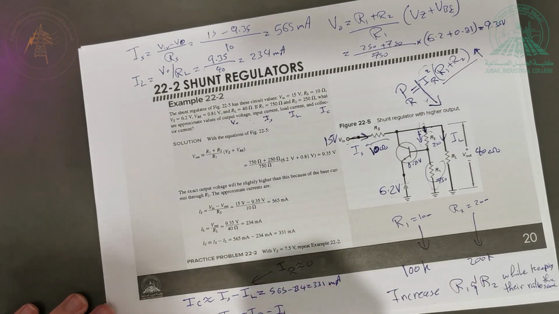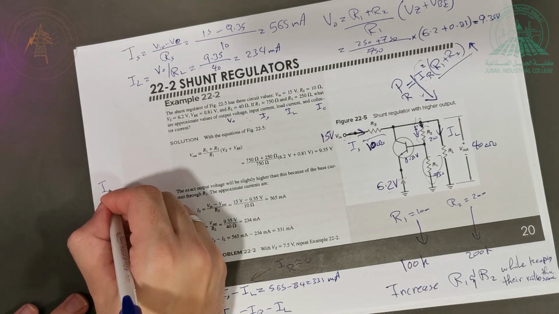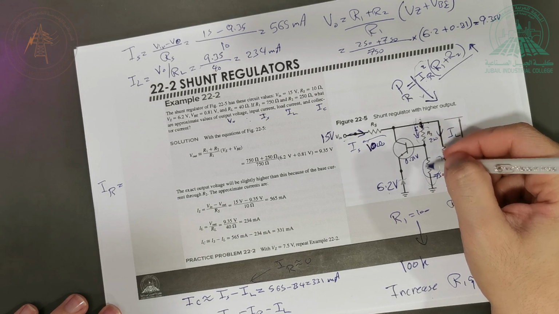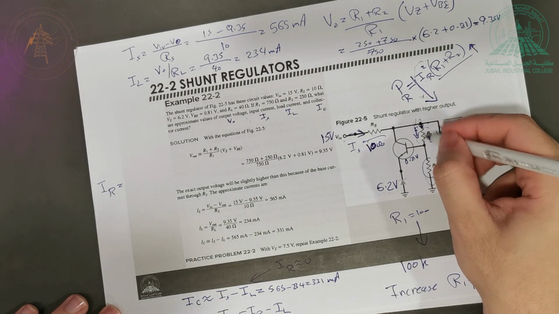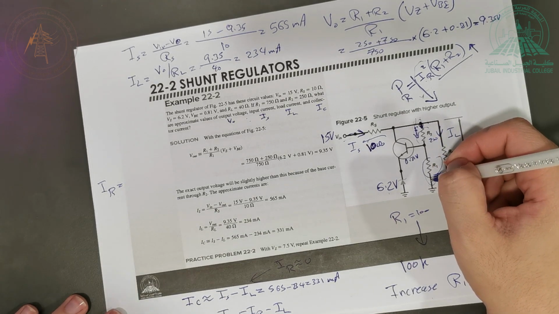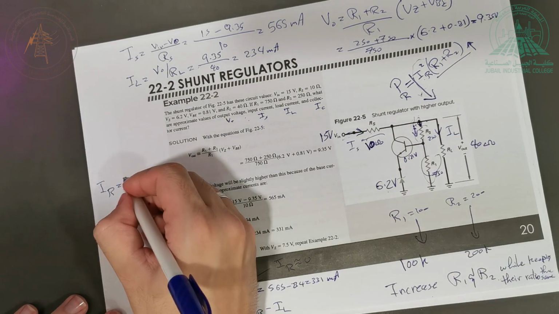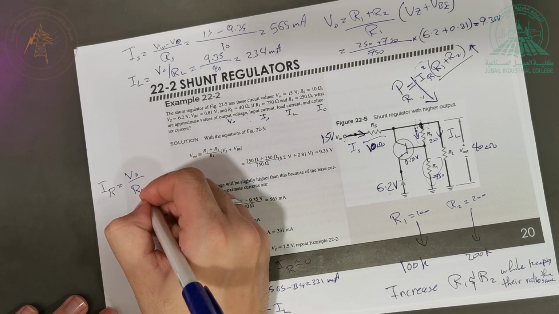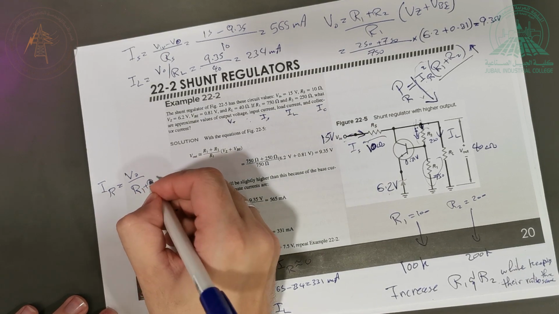How much is IR? This is IR, right? The voltage across them, divided between them, is V out. So I can say IR is equal to V out divided by (R1 plus R2).